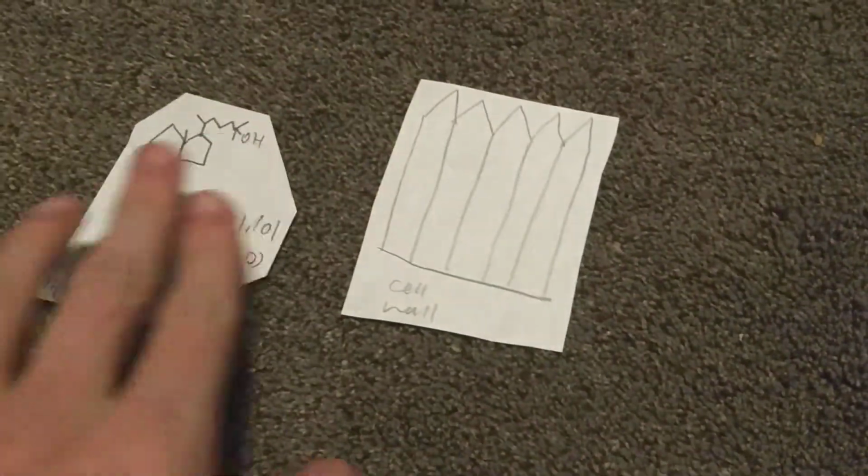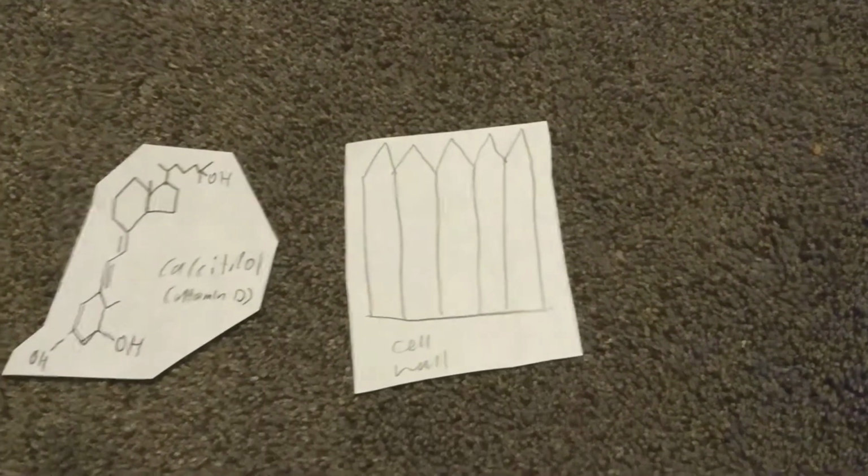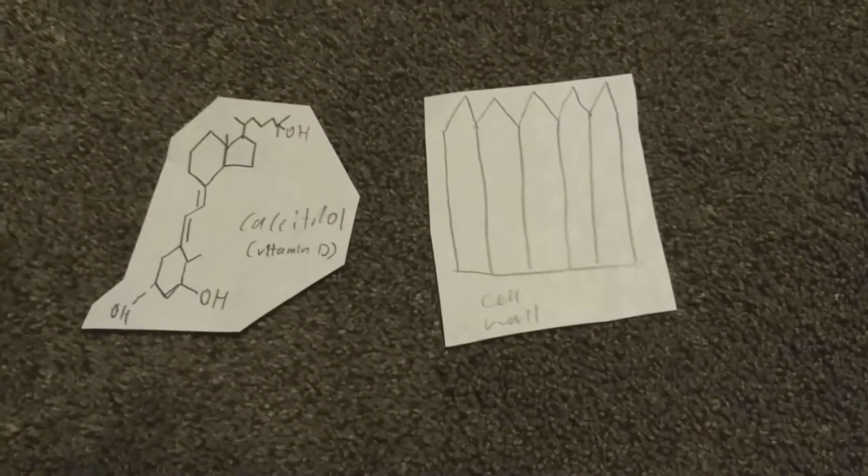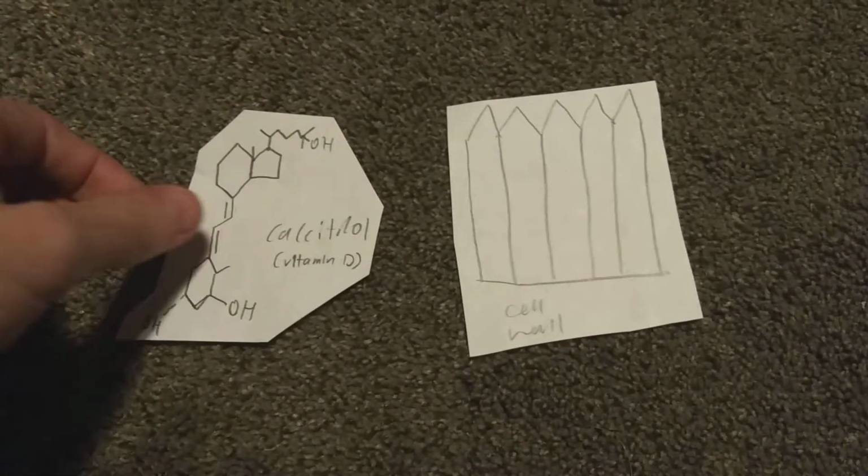But they do have an advantage, which is when they get over to the cell wall, which is made of phospholipids, which are also hydrophobic, which means they're lipid-philic, they can pass straight through the cell wall with ease and not even have to worry about it.